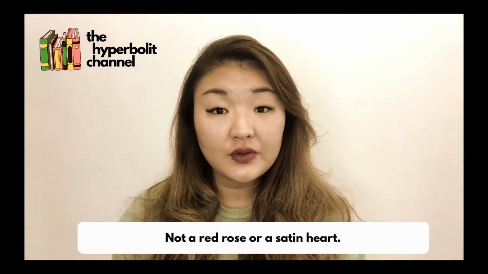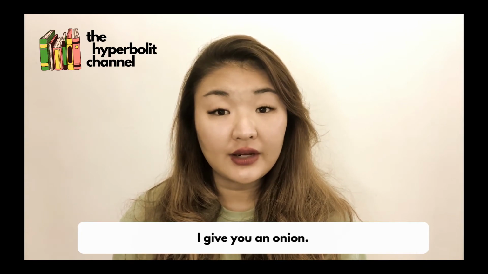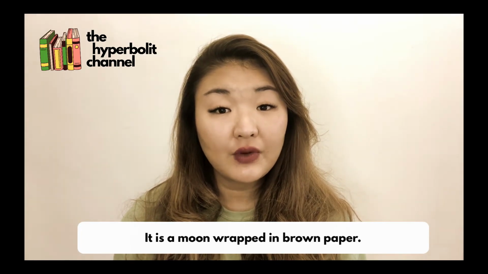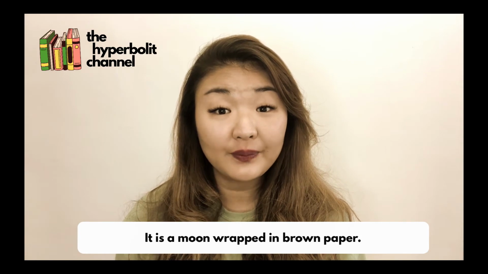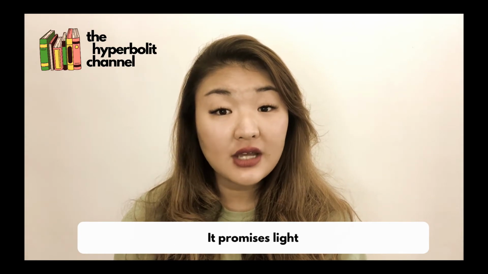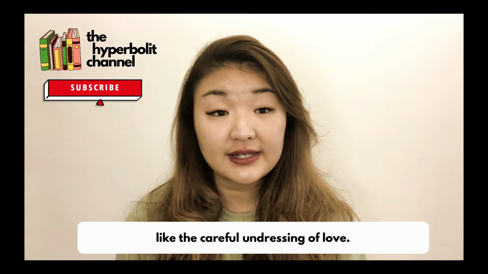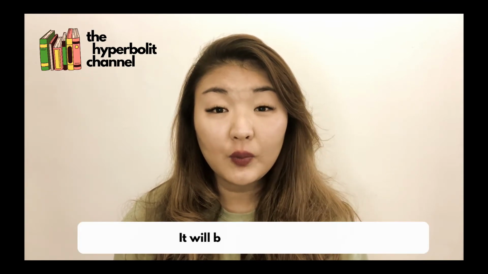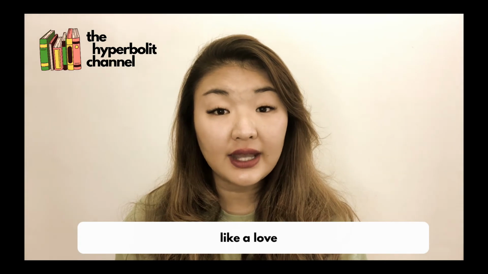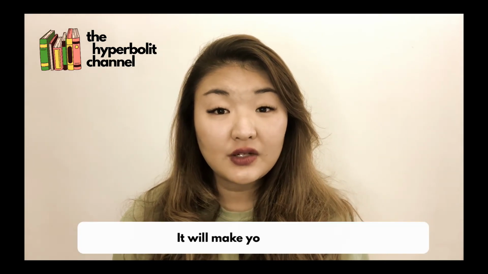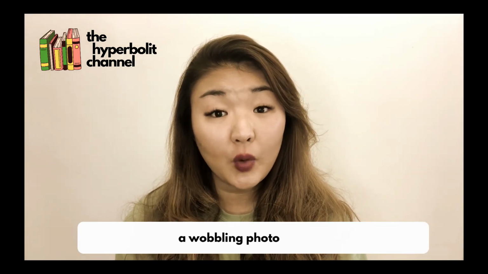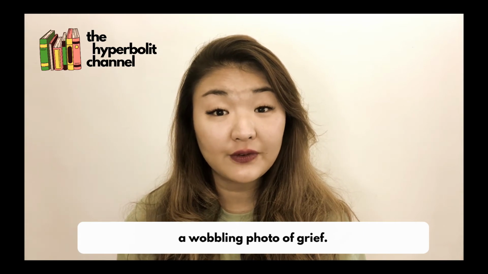Not a red rose or a satin heart. I give you an onion. It is a moon wrapped in brown paper. It promises light like the careful undressing of love. Here, it will blind you with tears like a lover. It will make your reflection a wobbling photo of grief.